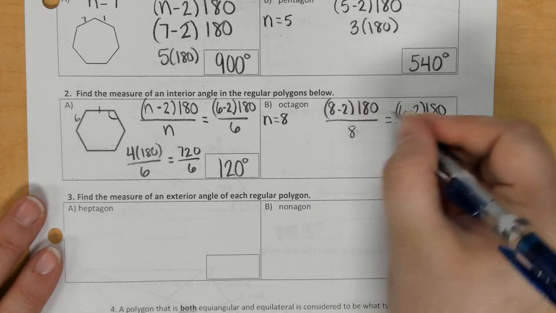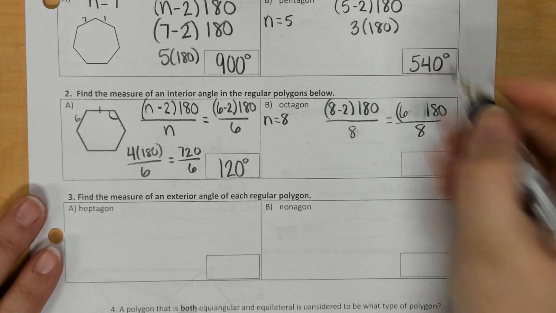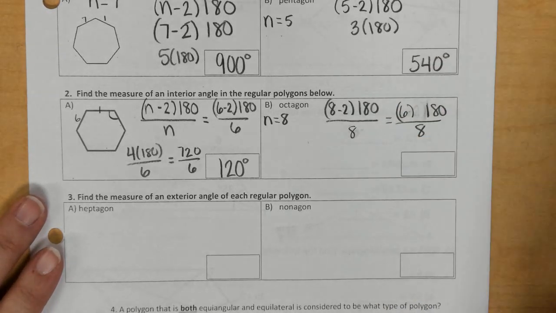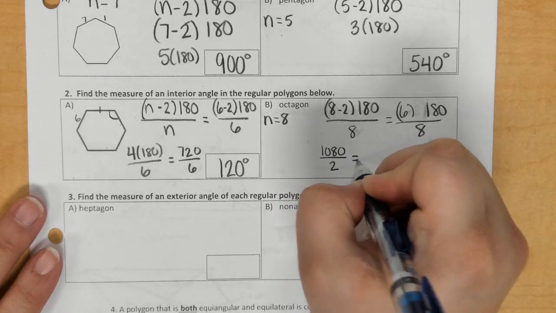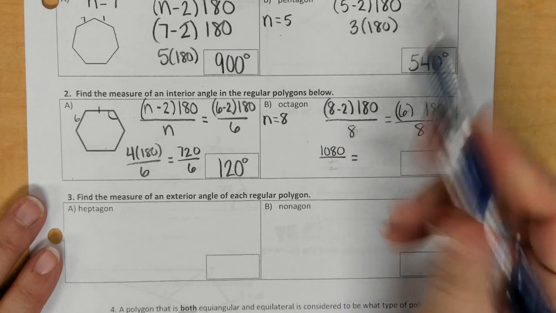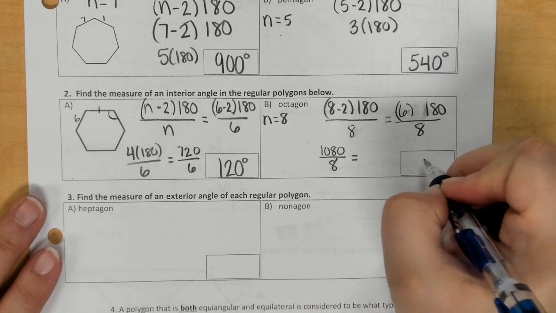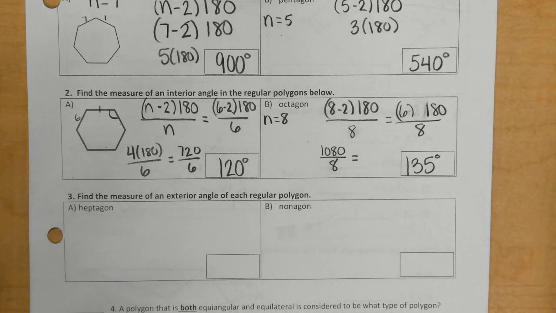What am I doing? 8 minus 2, that's just 6. Alright, so now 6 times 180 is 1080 divided by 8 is 135 degrees. Sorry for all the little errors.